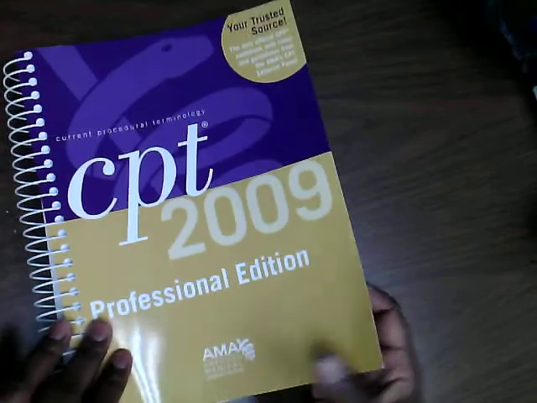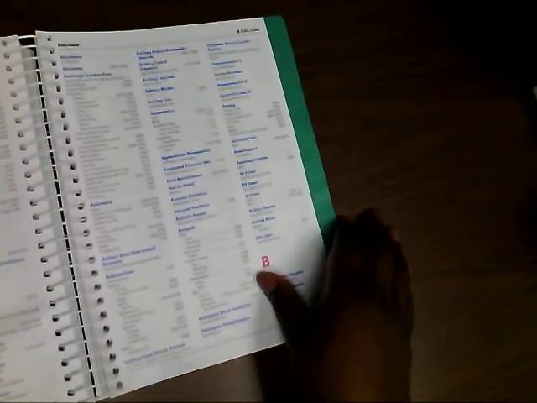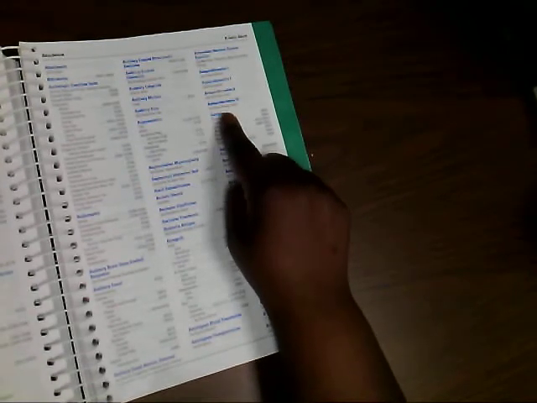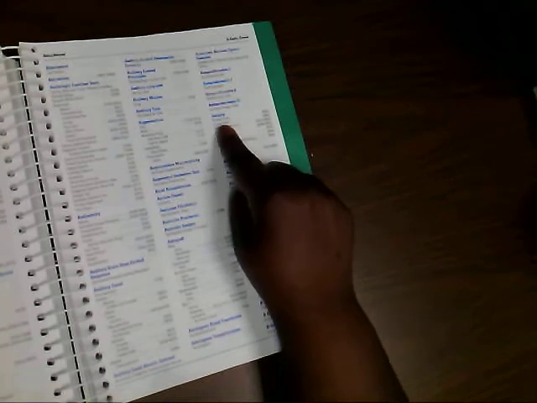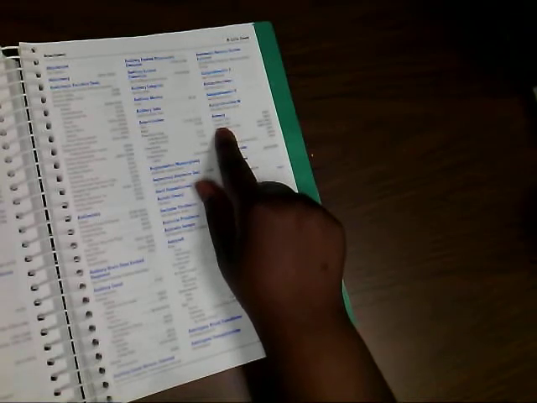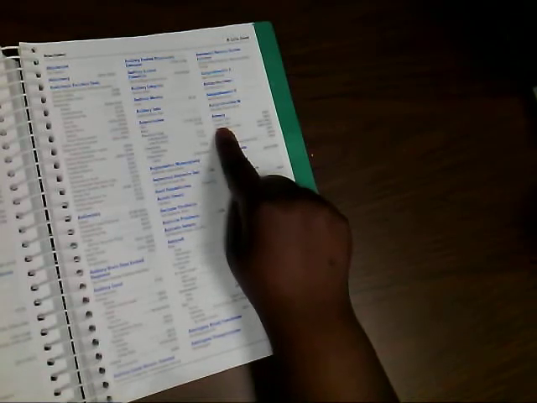So the way we will find that is we will go to the index, we will find the word autopsy. And here is autopsy. When you find autopsy, we will reference back to the paragraph. They did give us the type of autopsy, and it was a forensic autopsy.